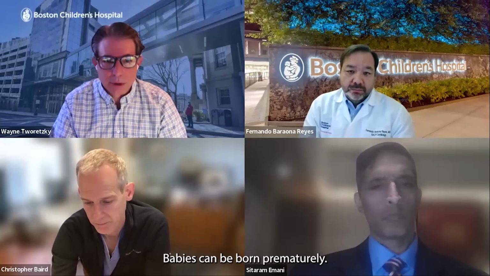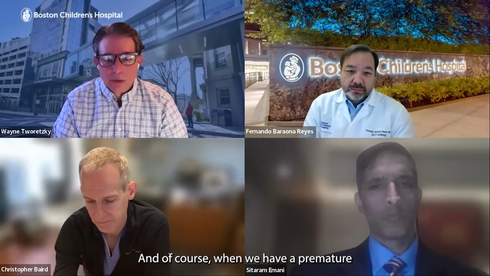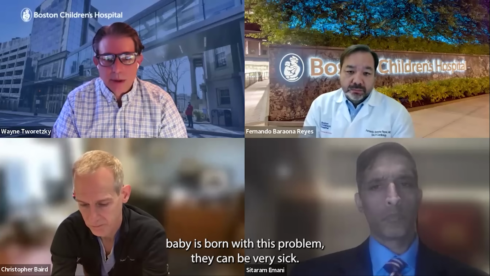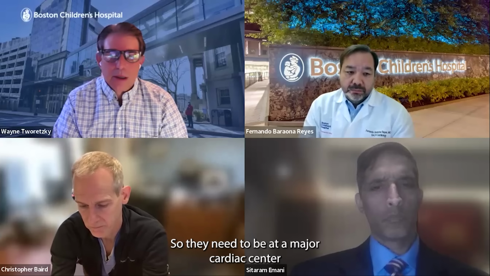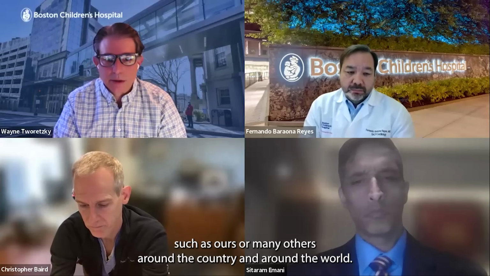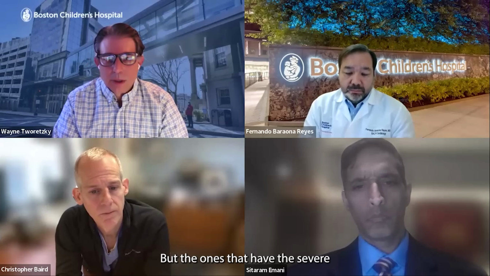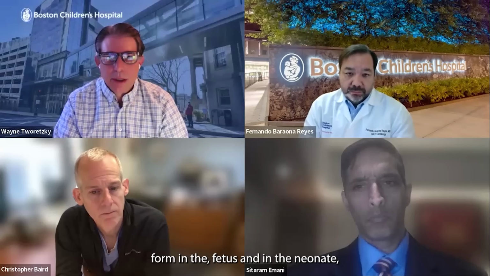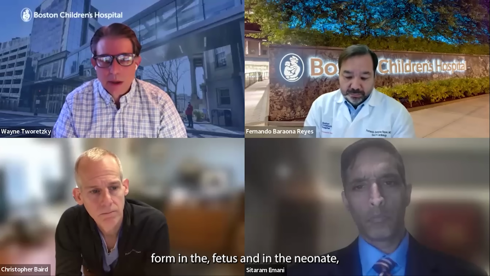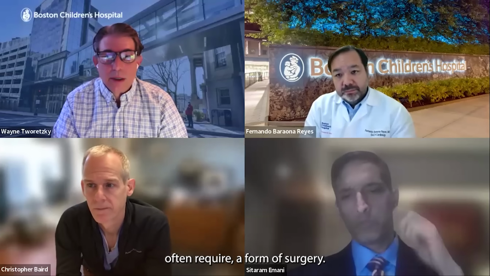Babies can be born prematurely. And of course, when we have a premature baby that's born with this problem, they can be very sick. So they need to be at a major cardiac center, either such as ours or many others around the country and around the world, because it requires specialized care to take care of these children. The ones that have the severe form in the fetus and in the neonate often require a form of surgery.